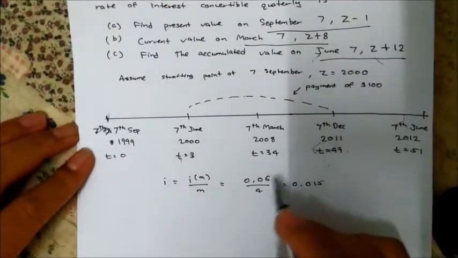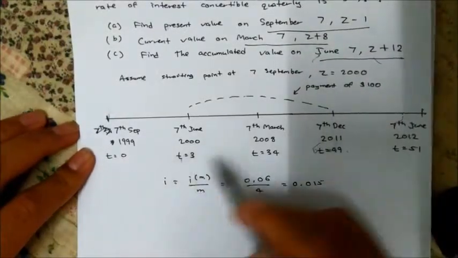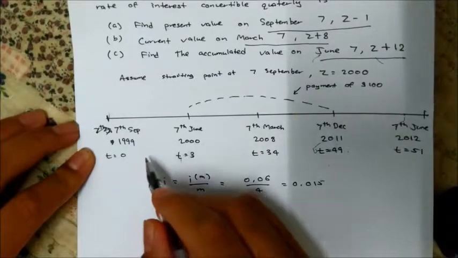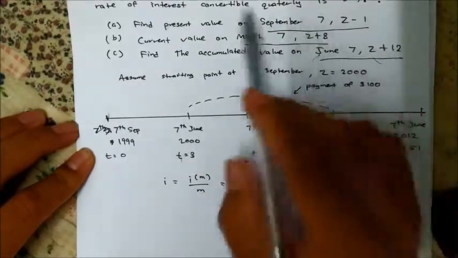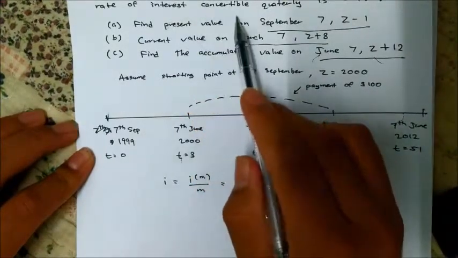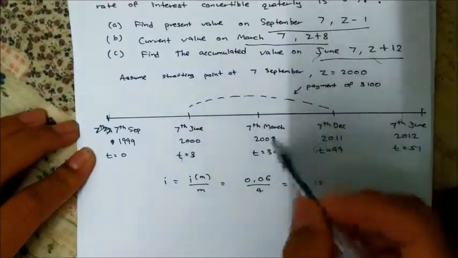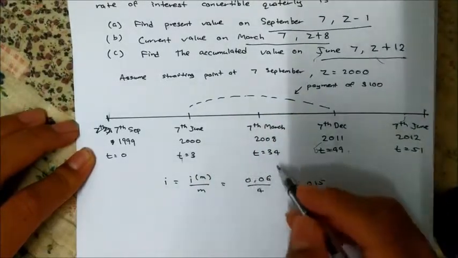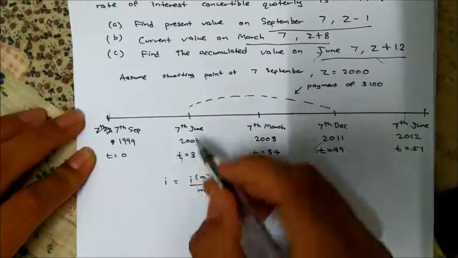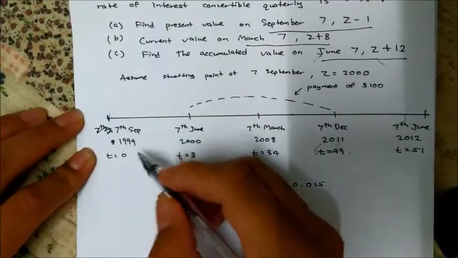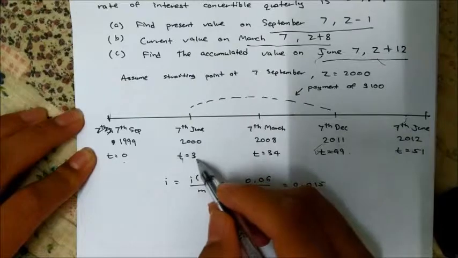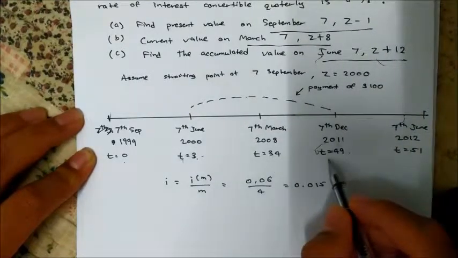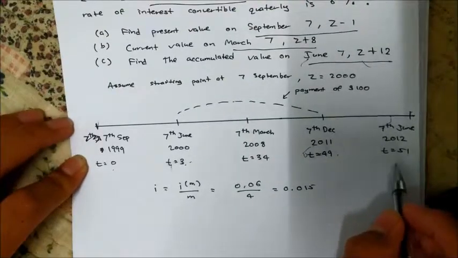So to solve this question easier, we need to make our T in terms of quarters, not years, since the question says the rate of interest is convertible quarterly. Therefore we need to solve this question with T in quarters. So here T equals 0, T equals 3, T equals 34, T equals 49, and also T equals 51.